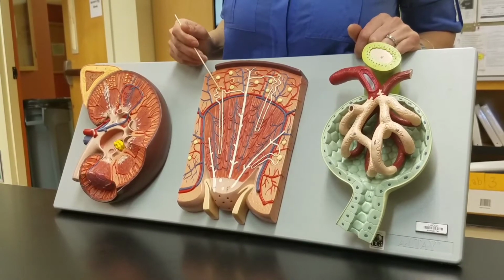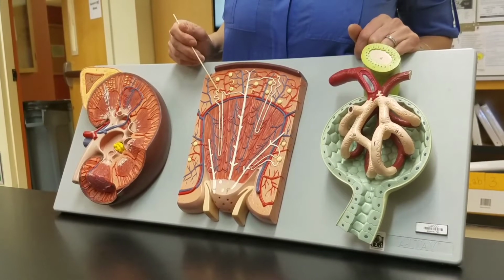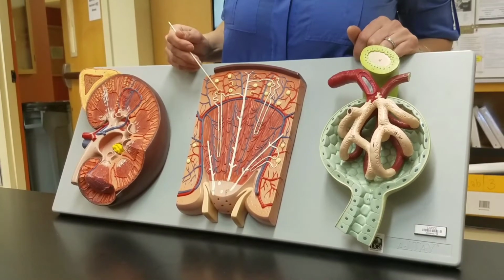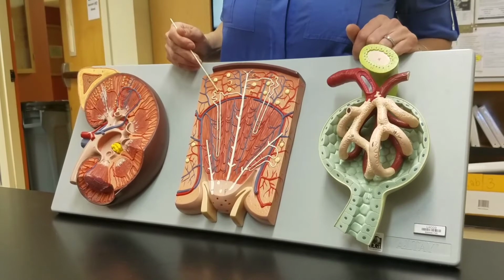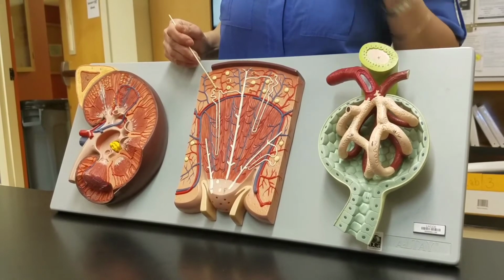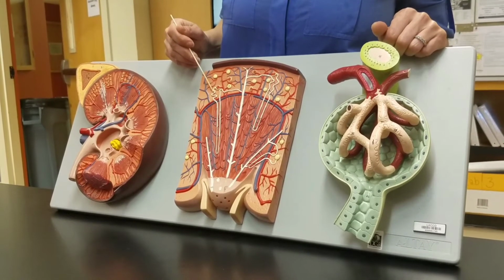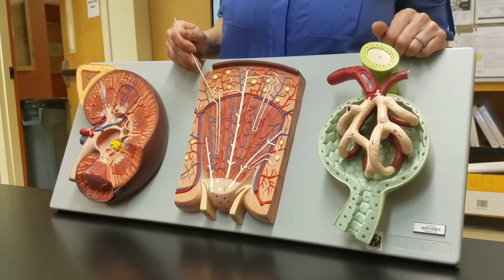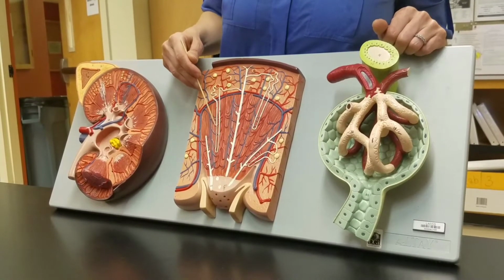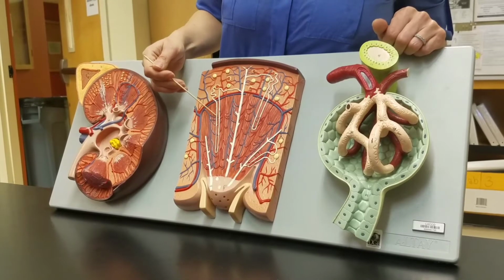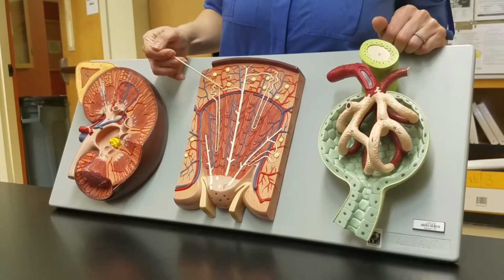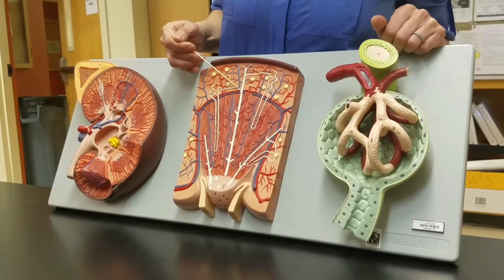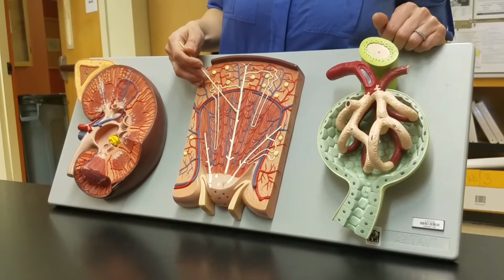All right, here's another one. This is really nice because you see the rest of the nephron. There's that capsule containing and holding your glomerulus. There's your PCT. There's your loop of Henle. This is the descending limb, ascending limb. There's your distal convoluted tubule, and it drains into the collecting duct.